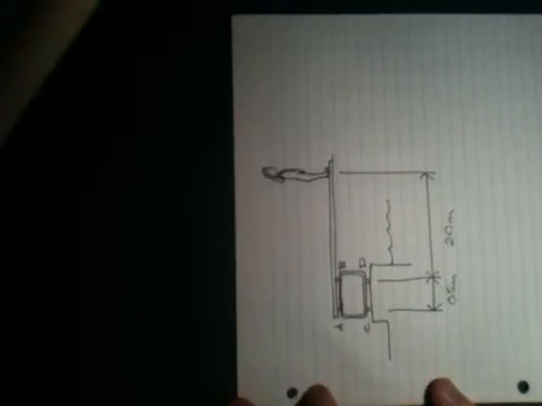Hi guys, probably the most common question in the tutorial session on Monday was from the exam question regarding the diving board. So I thought I might just take a little while to go through that step by step.